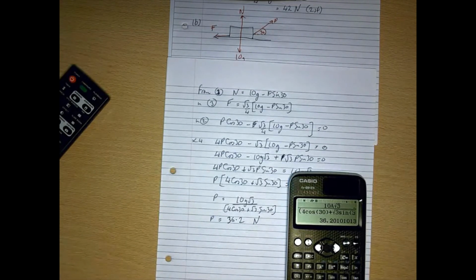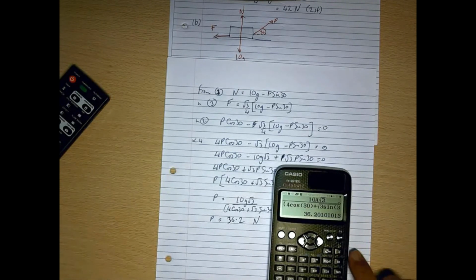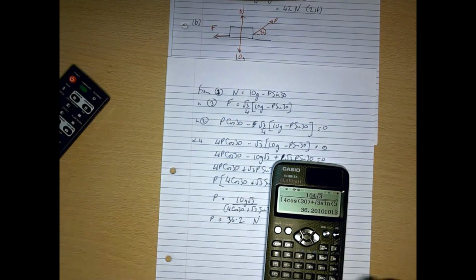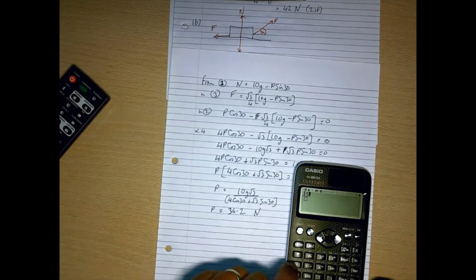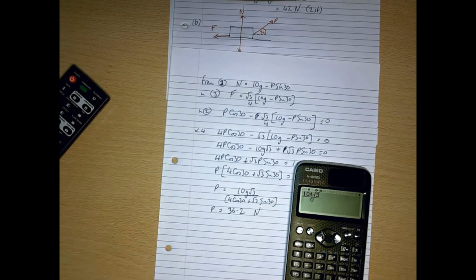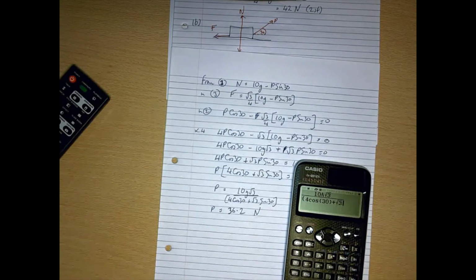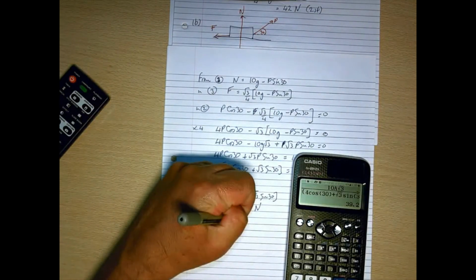Okay, as an addendum I've just immediately seen what I've done wrong, which is that when I've typed that root 3 in there, I've also brought the sine 30 into there as well. So if I type that in again, so fraction 10a root 3, and then underneath 4 cos 30 plus root 3 sine 30 double close bracket, and then I get 39.2, which is the same as last time I did that one.